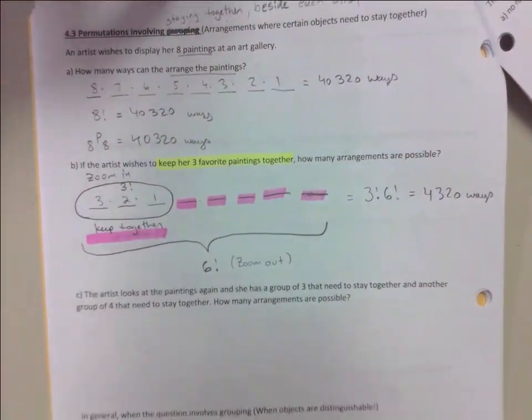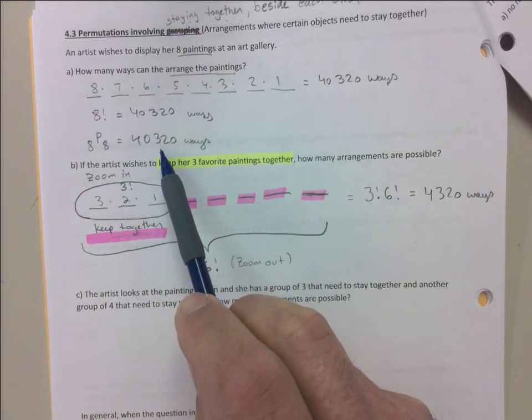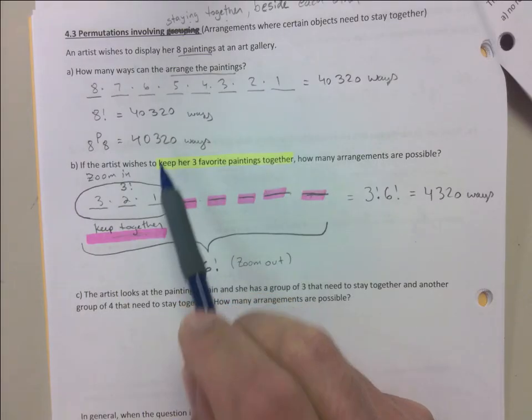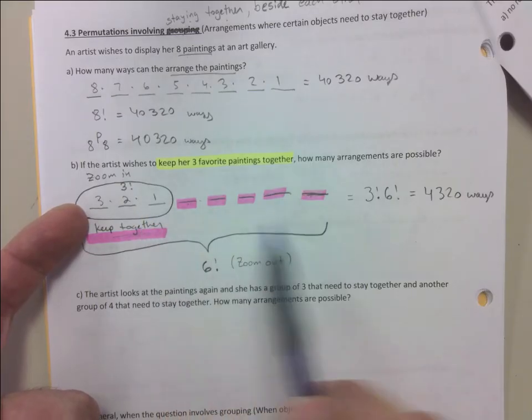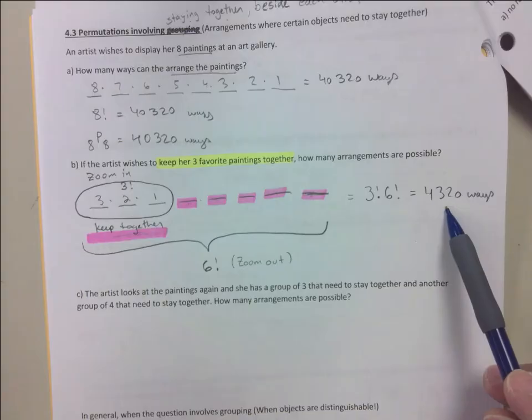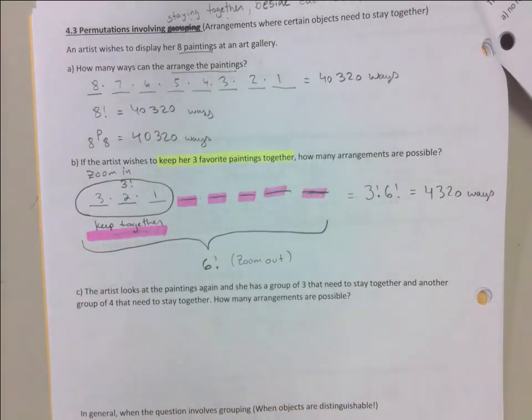How many did we have earlier when we didn't have restrictions? There's 40,000 arrangements you can make. As soon as you keep, in this case, 3 of them together, you're down to only 4,320 ways of arranging it, because these must be kept together.